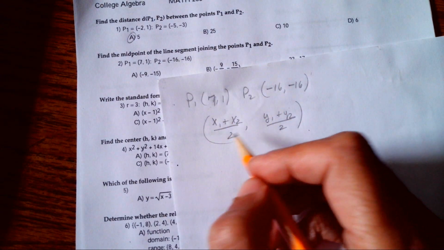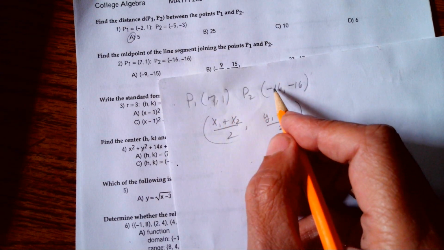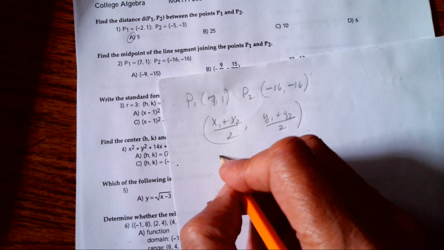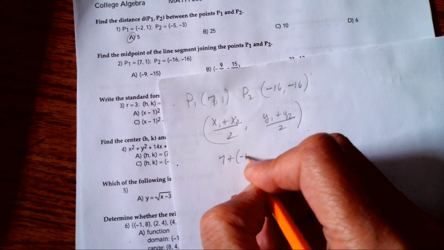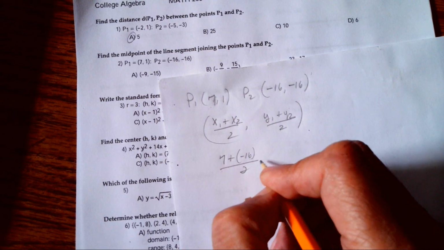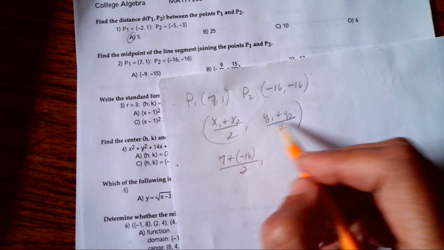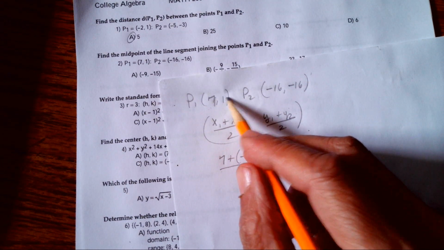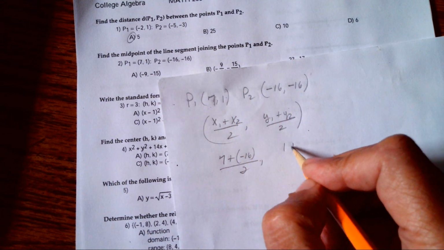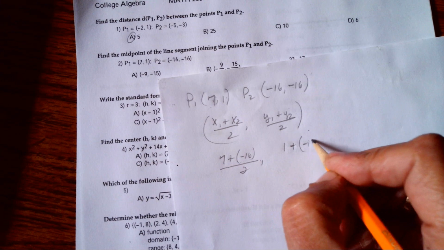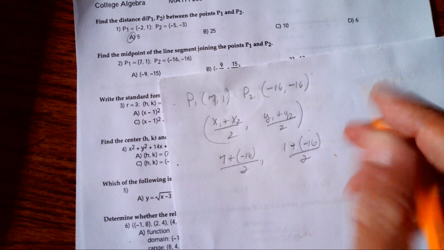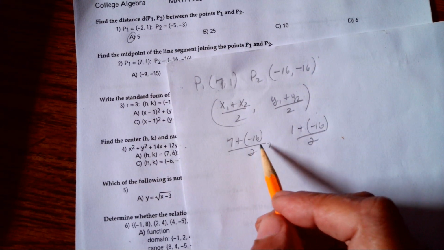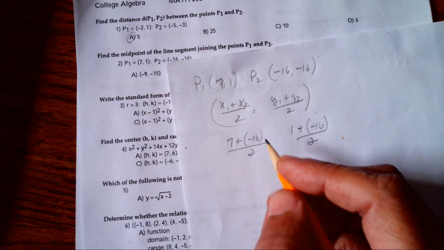So what do we got here? I'll call this x1 and I'll call this x2. x1 is 7 plus a -16 averaged out. And my y values, my y1 is 1 added with a -16, and divide that by 2. Let's see, -16 combined with a positive 7, differences.